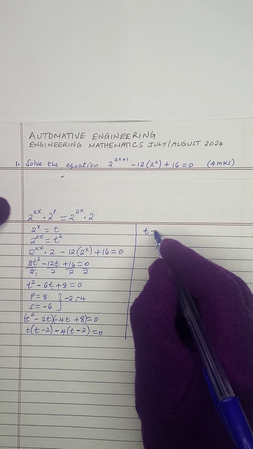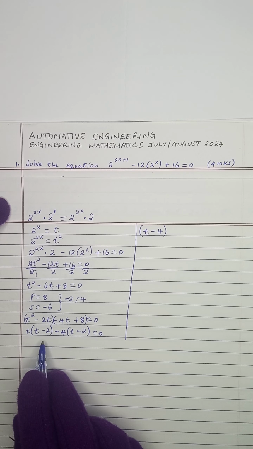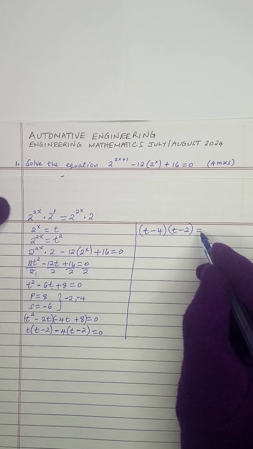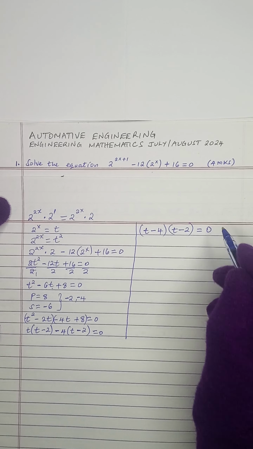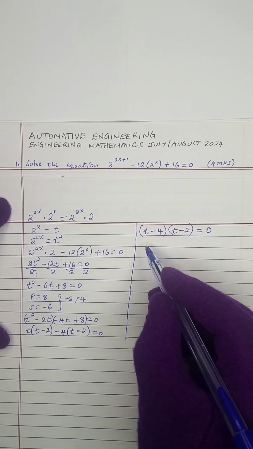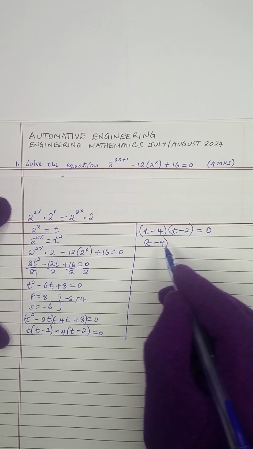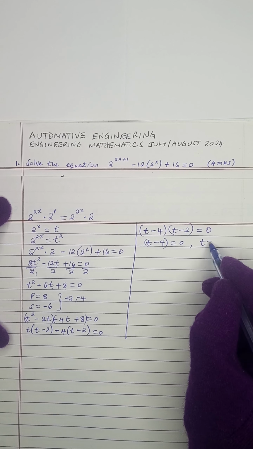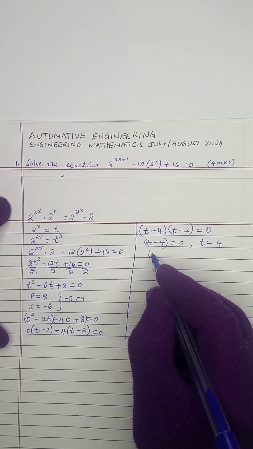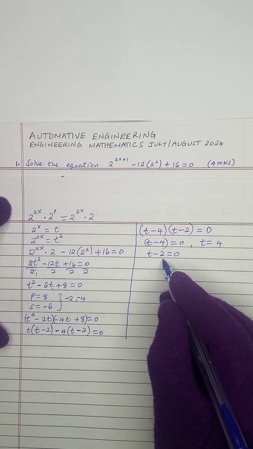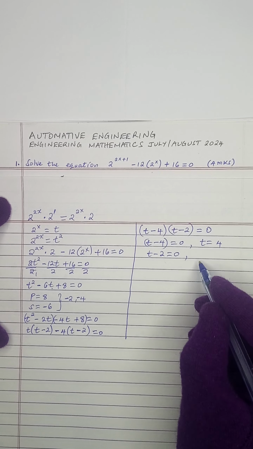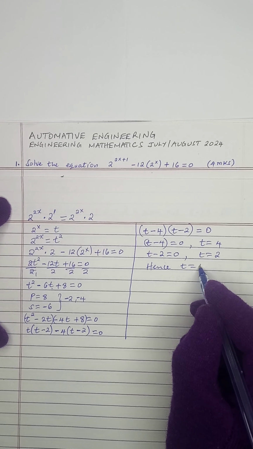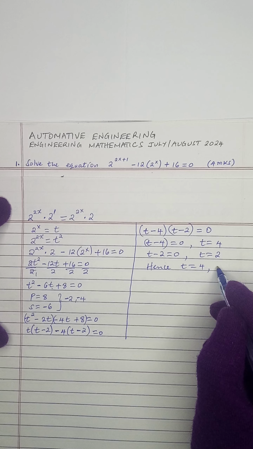Then outside the bracket, we have t minus 4, and inside the bracket, t minus 2, is equal to 0. So we say t minus 4 is equal to 0. That means when you take 4 across the equal sign, t is equal to 4. Secondly, t minus 2 being equal to 0, when you take 2 across the equal sign, t is equal to 2. So we'll say hence t is equal to 4, or t is equal to 2.